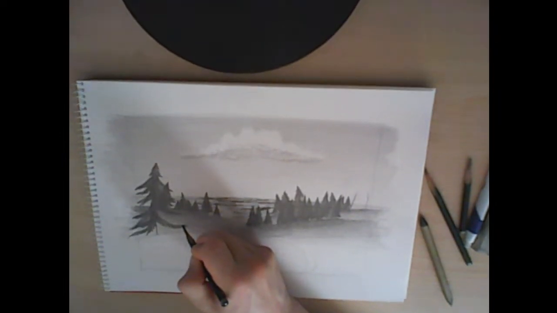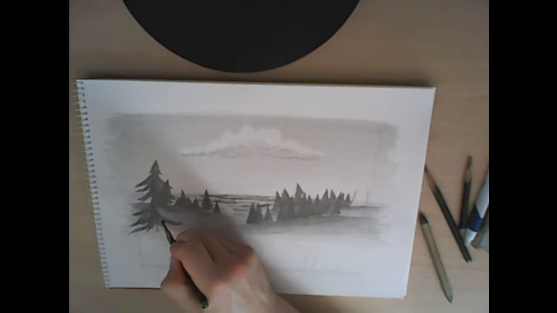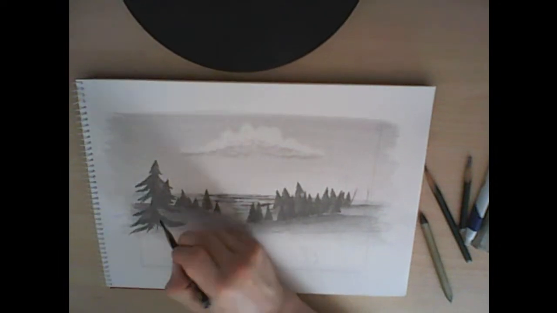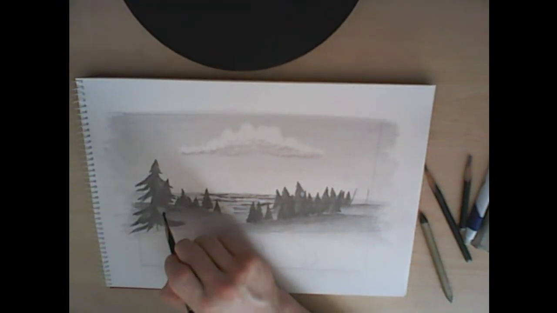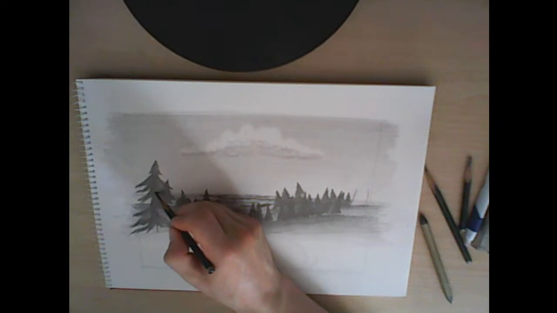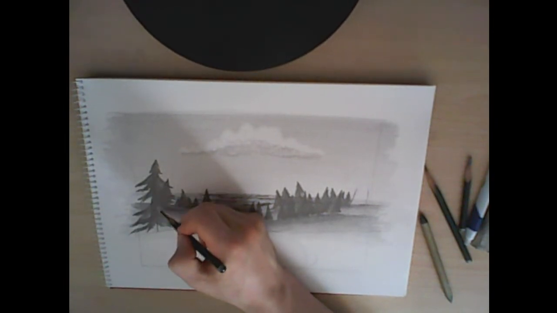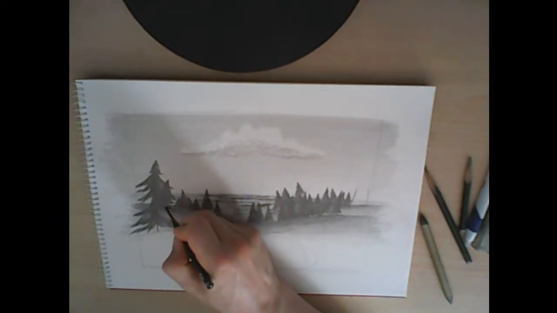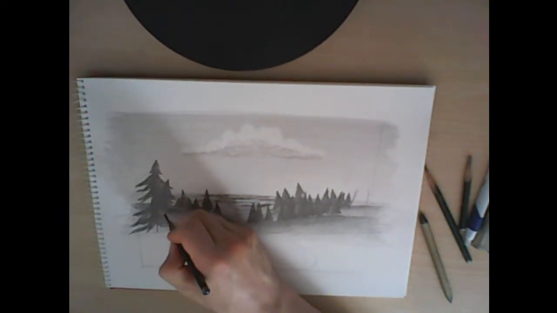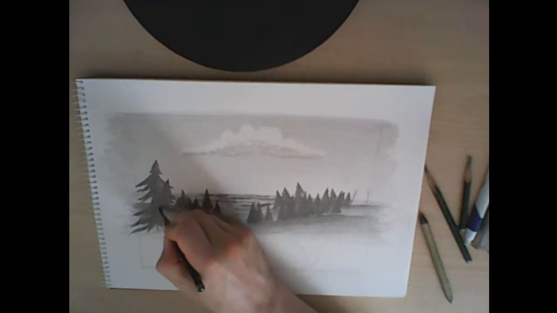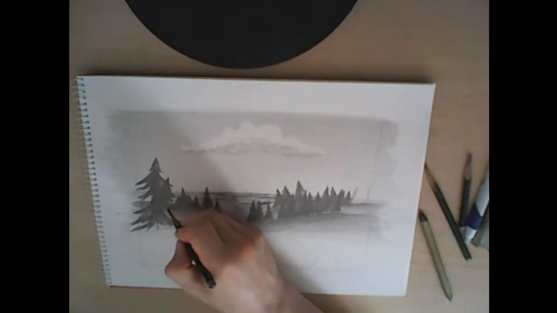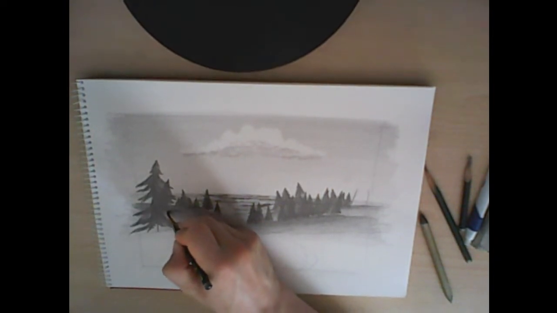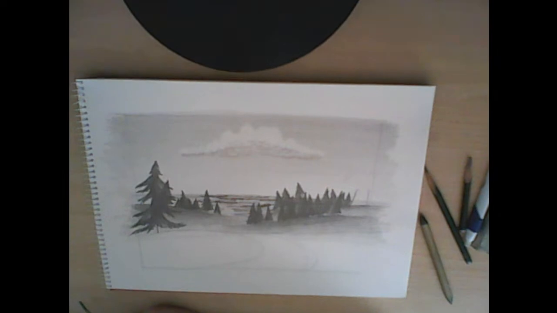But I think I need one more for this area to the right. Right here, this looks really empty, so I'll have one go down, maybe one in the background right there, and one going down right here. One also ending here in this empty space.